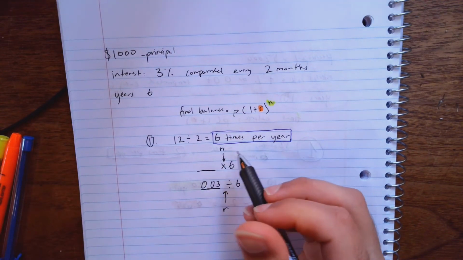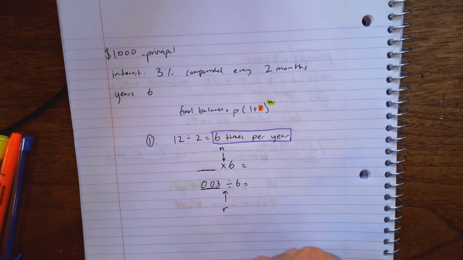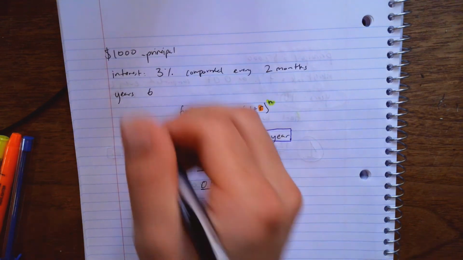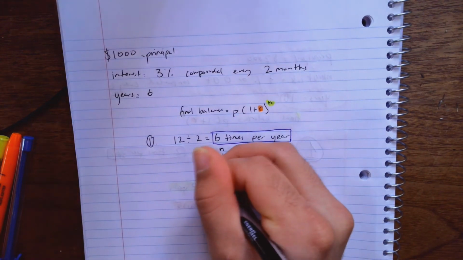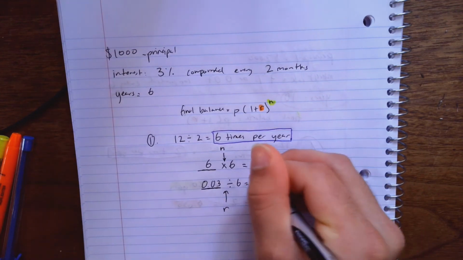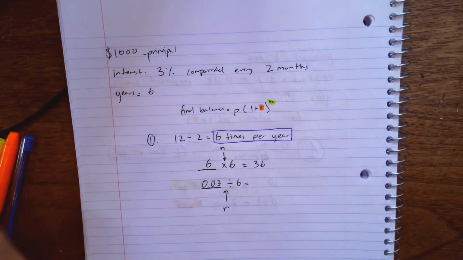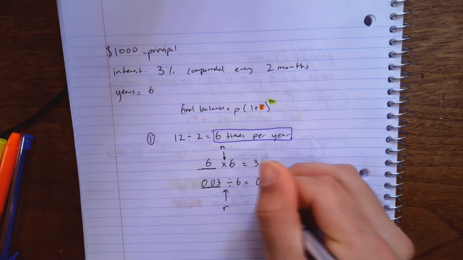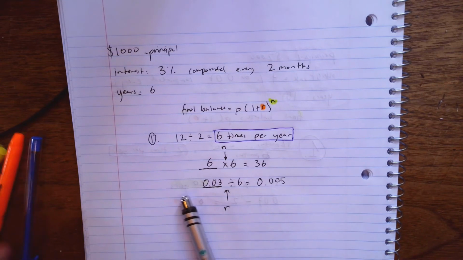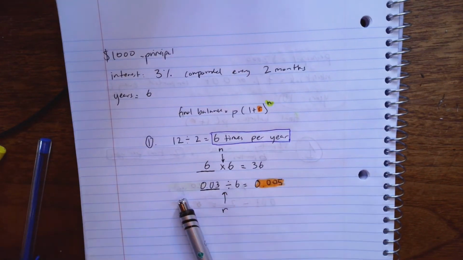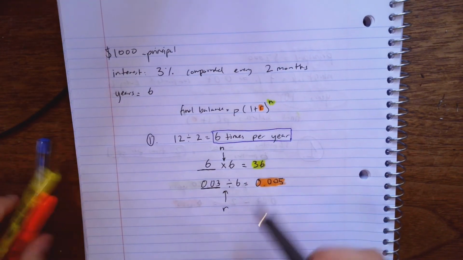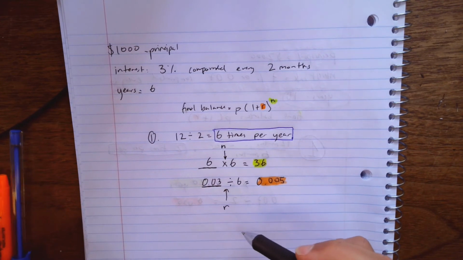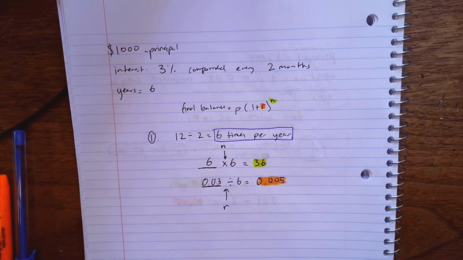When we're talking about n, what are we talking about? We're talking about the number of years, right? And the number of years in this problem is? 6 times 6 is 36. 0.03 divided by 6 is equal to 0.05. We now have our new r value, and we now have our new n value. Okay. Do you have any questions about this process? Okay. Let's keep practicing it. Let's nail it down and make sure that we could really do this.